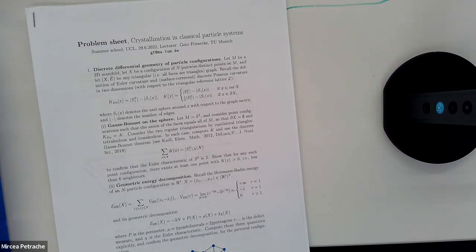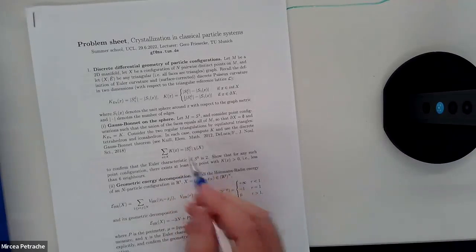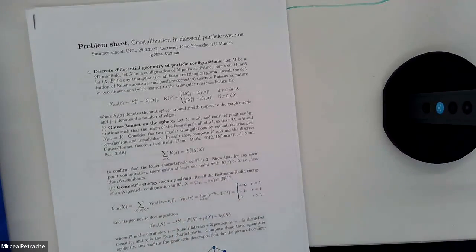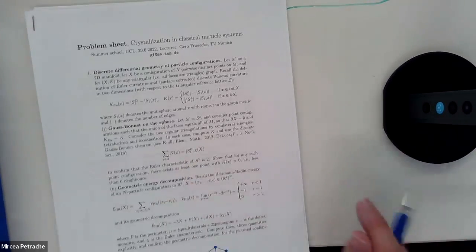Okay, and then I just want you to work out what this curvature is and correctly sum them up, and hopefully you get this. And if you happen to know that the Euler characteristic of S2 is 2, this confirms what you already know. If you don't know the Euler characteristic of the sphere, it's one way of working it out, assuming the Gauss-Bonnet theorem.